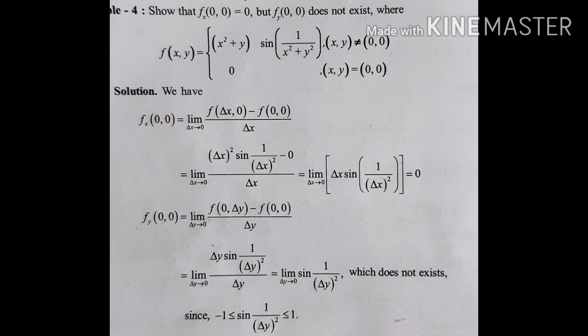So fy(0, 0) is equal to limit delta y tends to 0 of f(0, delta y) minus f(0, 0) divided by delta y, which is equal to limit delta y tends to 0 of delta y sine 1 by delta y whole square divided by delta y. Cancelling delta y, limit delta y tends to 0 of sine 1 by delta y whole square, which does not exist because we know minus 1 is less than or equal to sine 1 by delta y whole square, which is less than or equal to 1. So here we prove that fx(0, 0) is equal to 0 but fy(0, 0) does not exist.